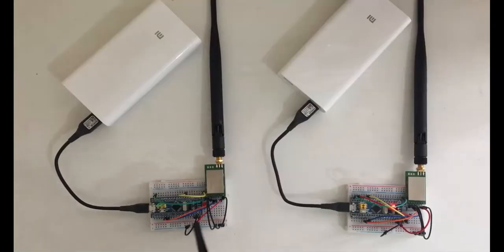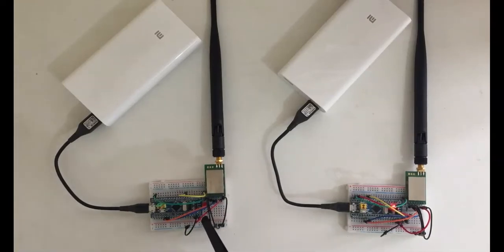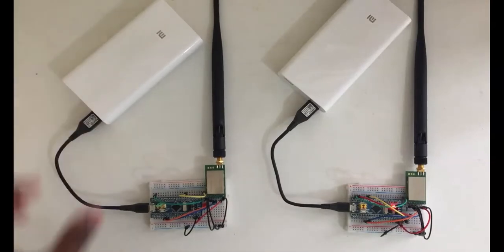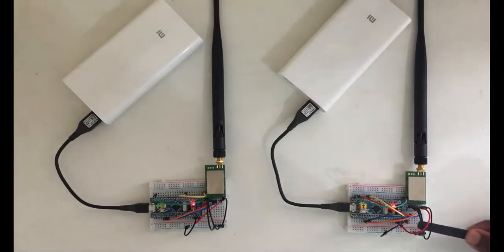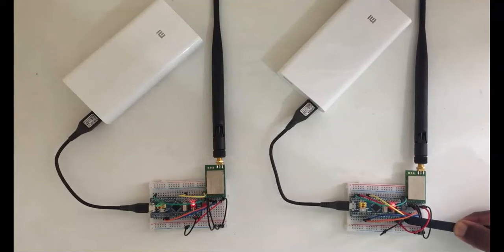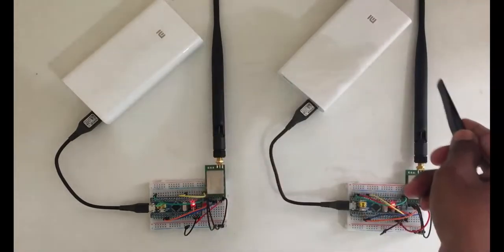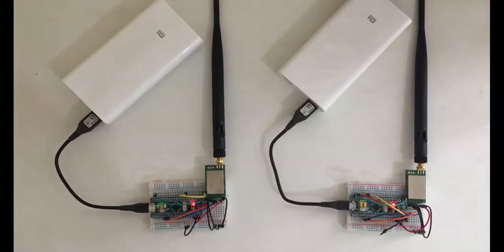I removed the three wires going from here to here, and I put those three wires to the LoRa module, including the power supply. Same here. Now when I switch it on, press on, take off, off. Press on, take off, off. Now it's transmitting through the wireless to the other module.